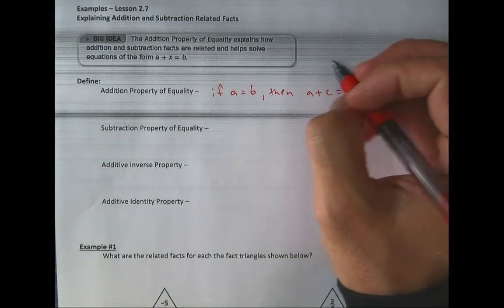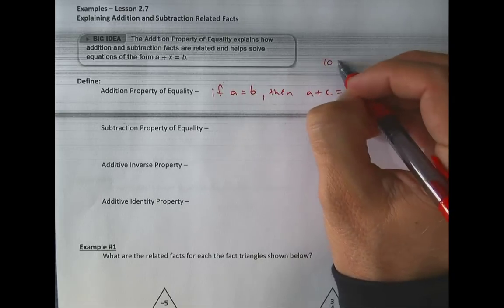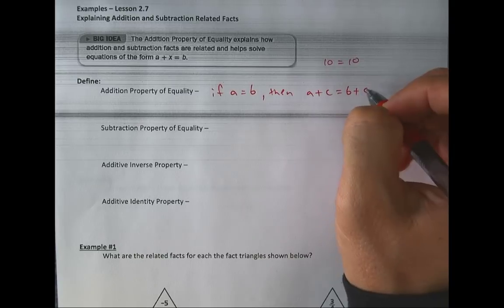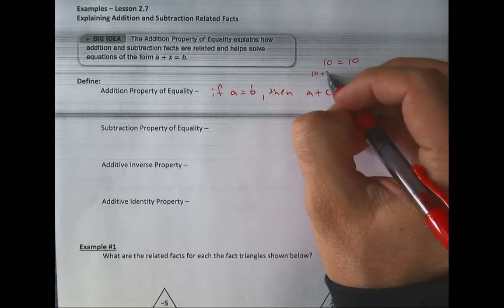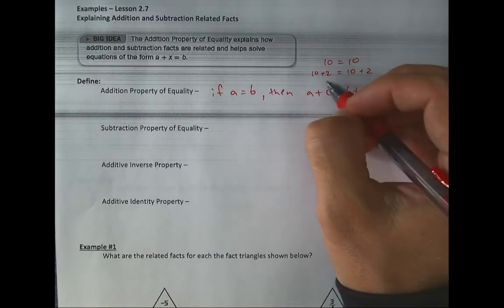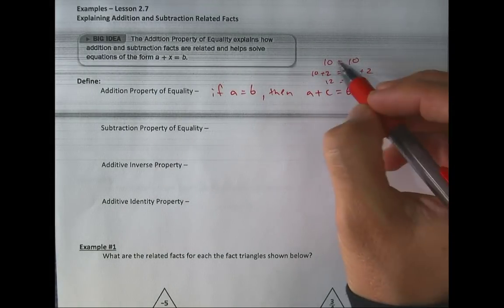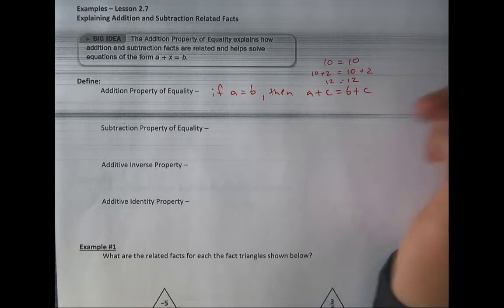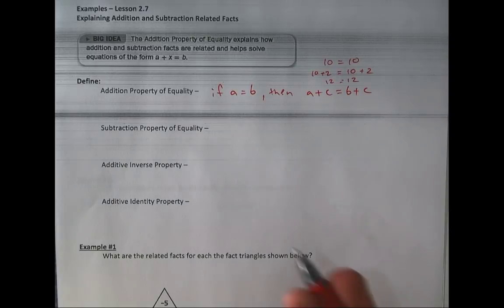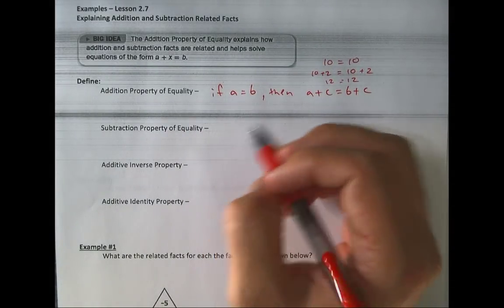Why does that make sense? Well, if you have something really obvious, like 10 equals 10, and now you add the same thing to both sides, 10 plus 2 equals 10 plus 2, right? So 12. So if you have an equation where both sides are equal, you can add to both sides, and they're still equal. Okay, that's a property of an equation.